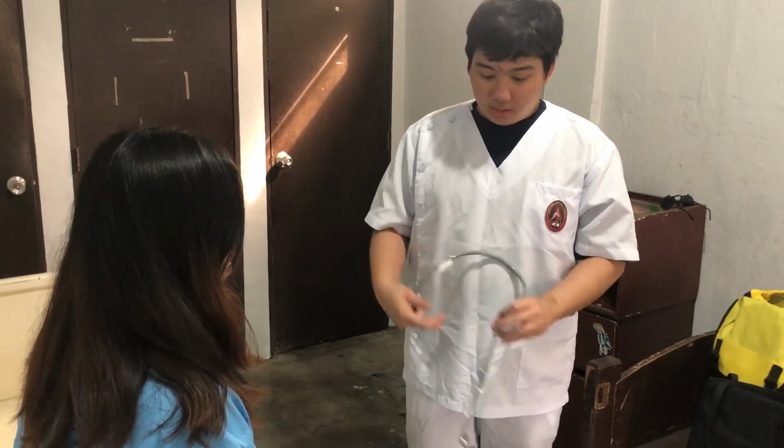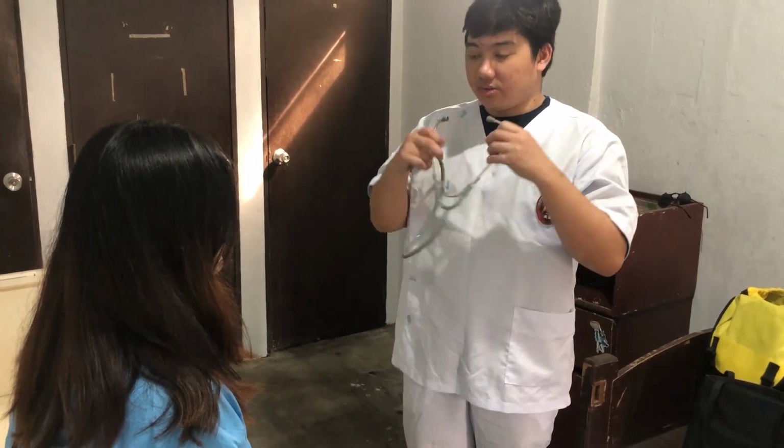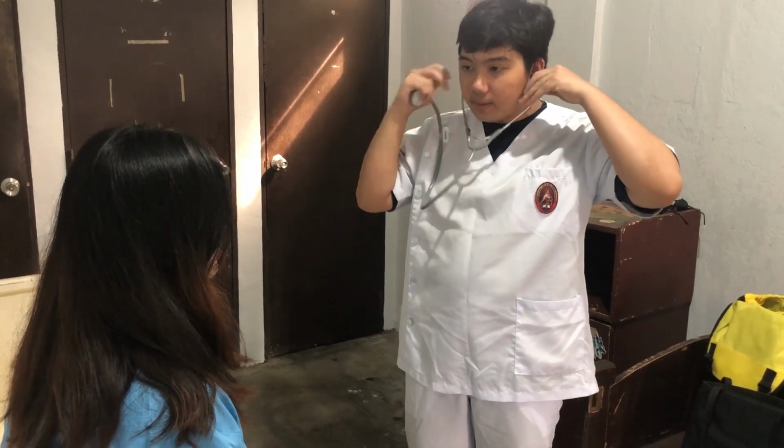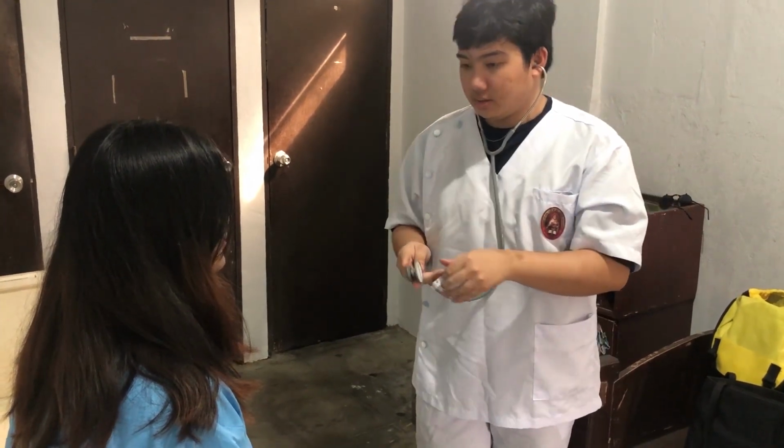Tapping the chest helps determine tissue density, with dullness indicating consolidation and hyperresonance suggesting conditions like pneumothorax. Next, I will inspect your lung sounds using a stethoscope. May I place it on your back and front? Yes, go ahead.